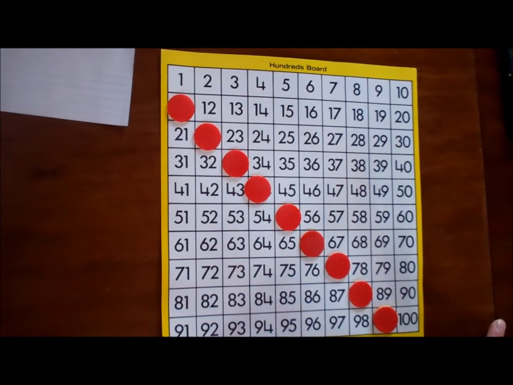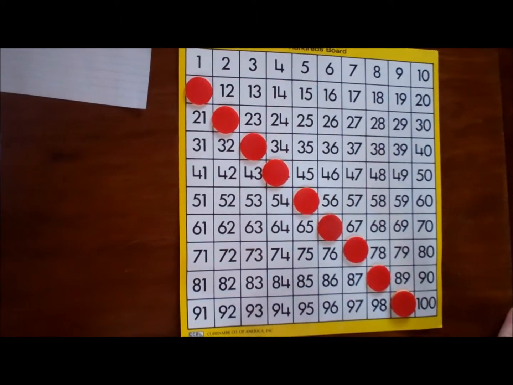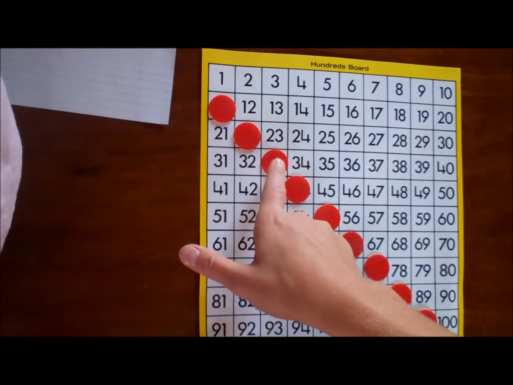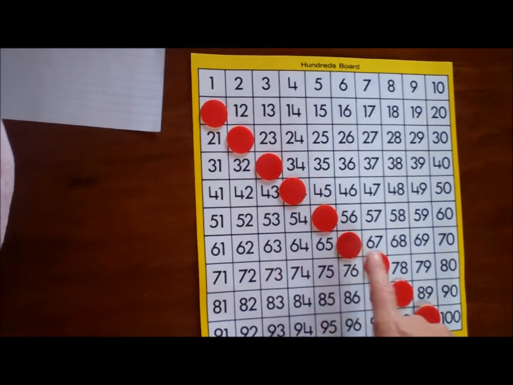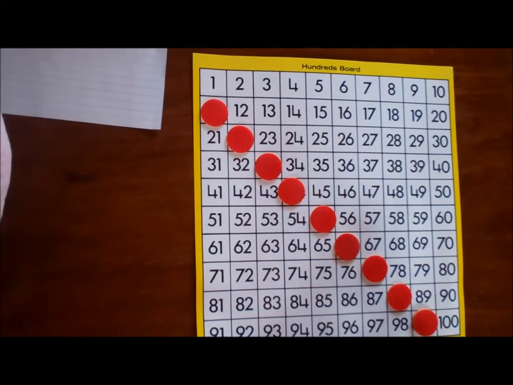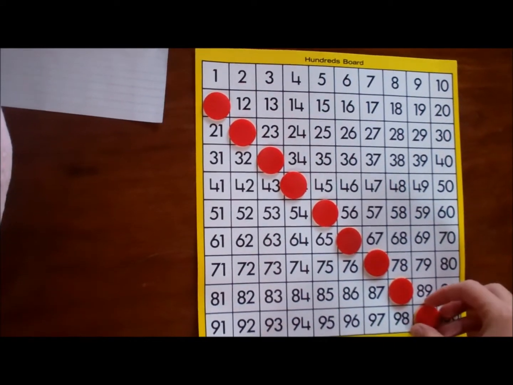Now I want to know how many times 11 goes into 99. So remember, I'm going to count my red markers. 1, 2, 3, 4, 5, 6, 7, 8, 9. So I know that 11 goes into 99 9 times.